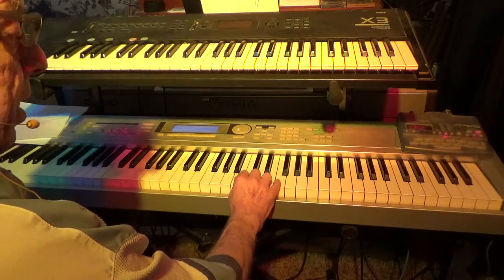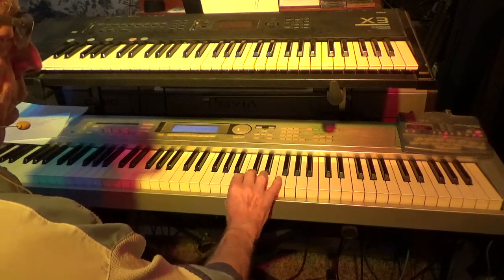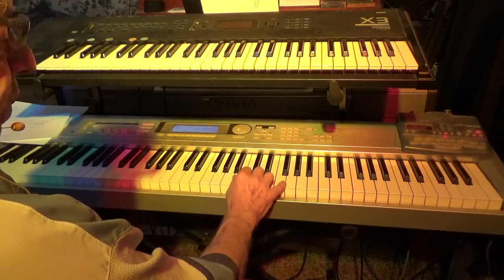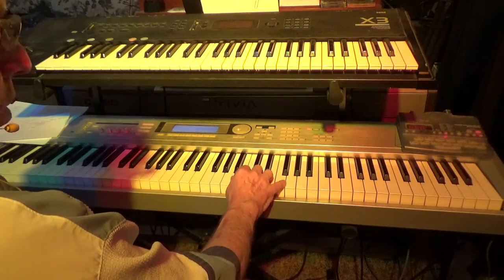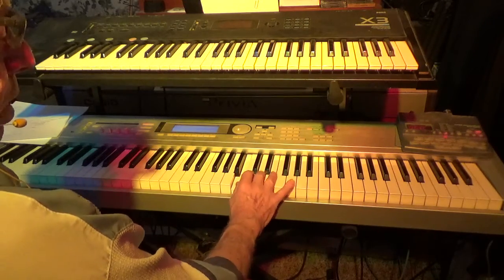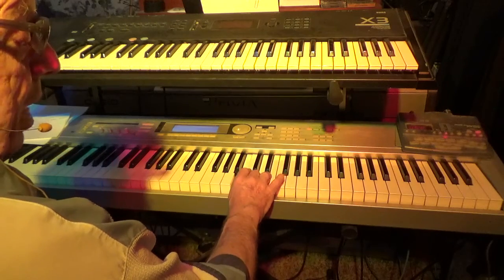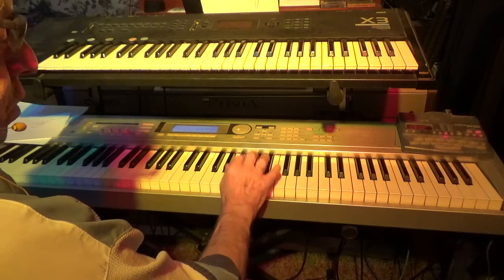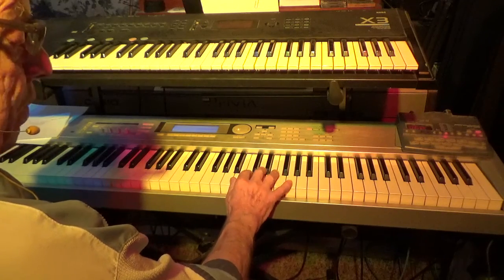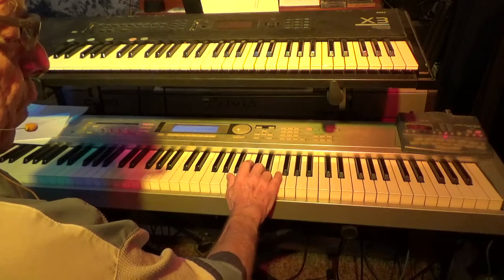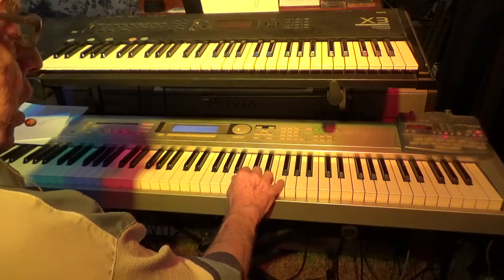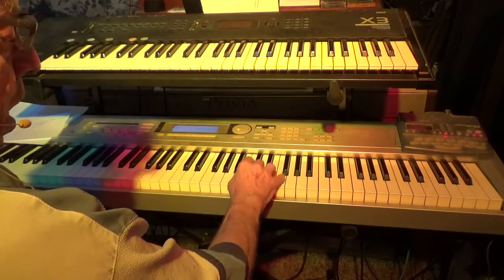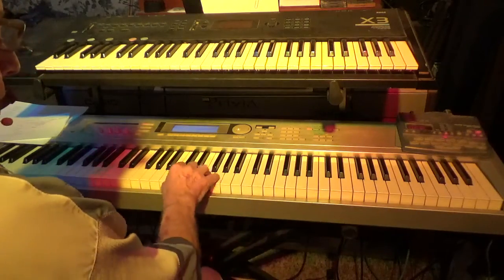I just played a B diminished to keep it simple, using the thumb on B, the middle finger on D, and the pinky on F. Use the first note, the 3rd note, and the 5th note, all the way up and down.